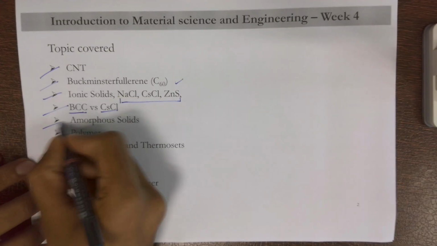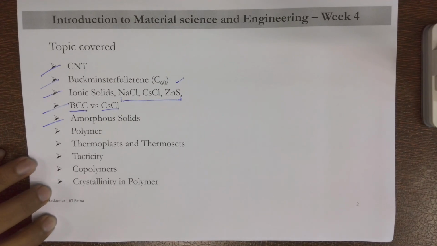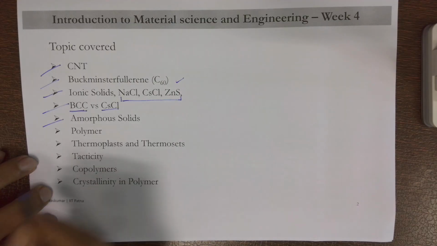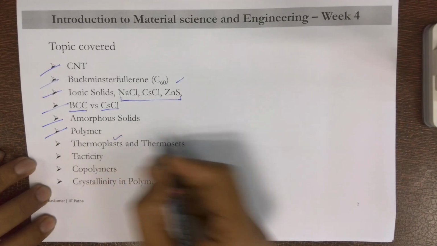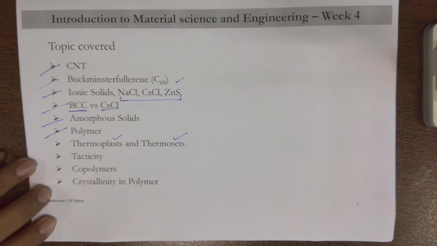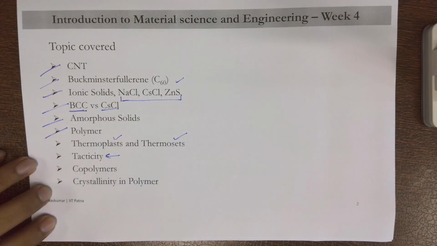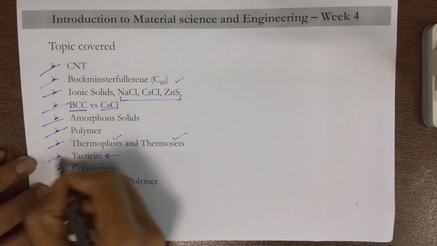Then we discussed the amorphous solid silica. We discussed its various forms like quartz, and we saw fused glass. Then we discussed the polymer. We went through thermoplastic and thermoset polymers. We discussed tacticity.